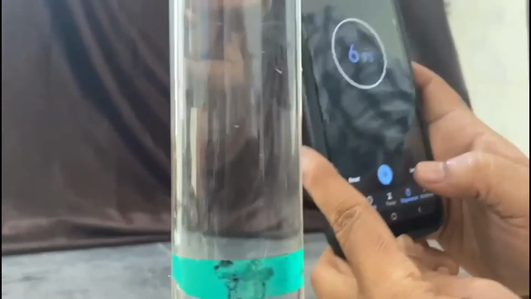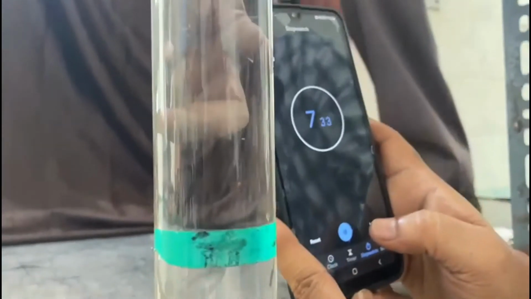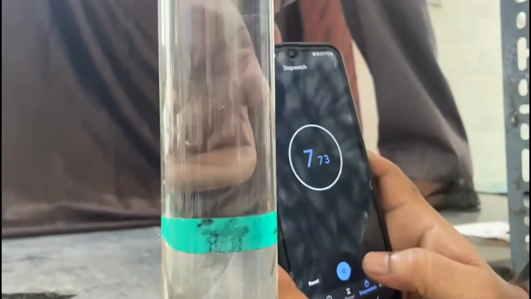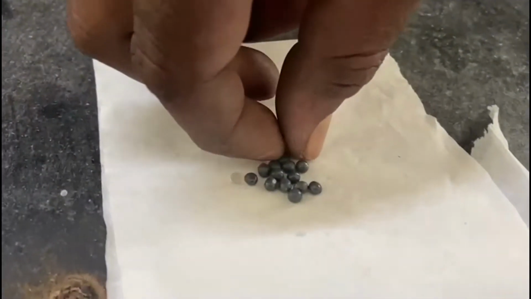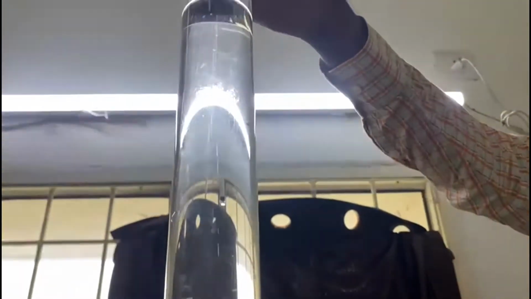That's why we have to do this experiment 5 to 6 times, which will give us an average time taken. The distance is fixed, so we'll get an average velocity for the particular size of the bead. The same can be repeated with different diameters of the bead and different materials of which the bead is made. Okay.